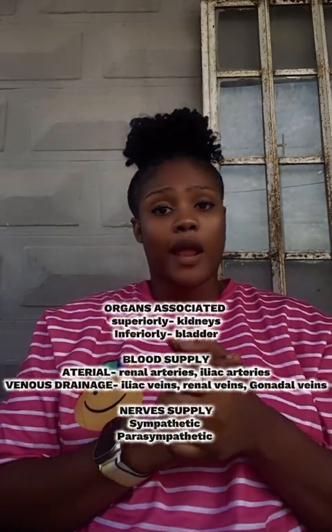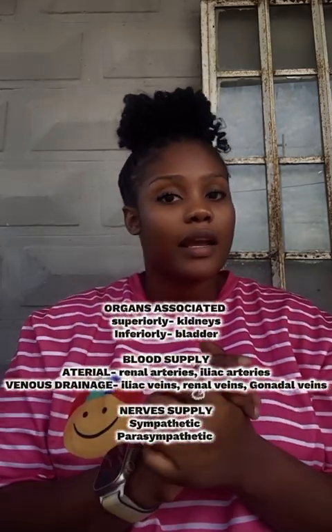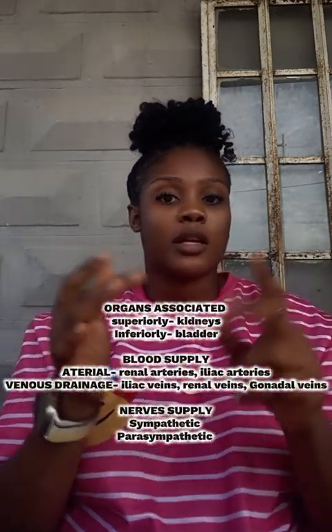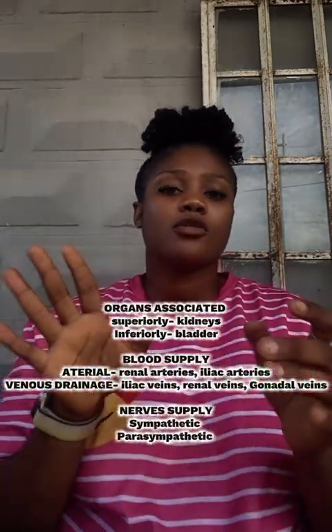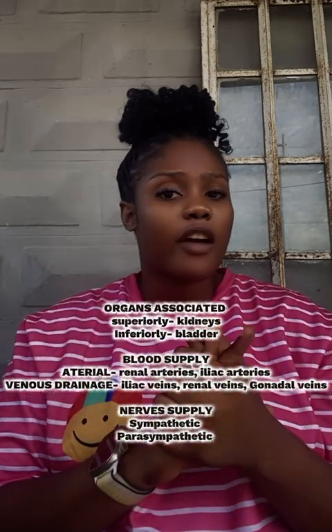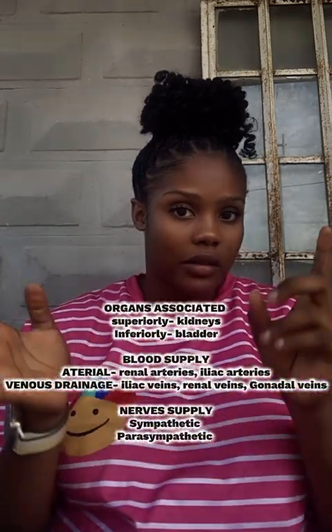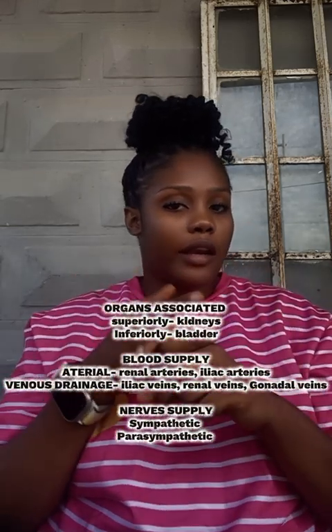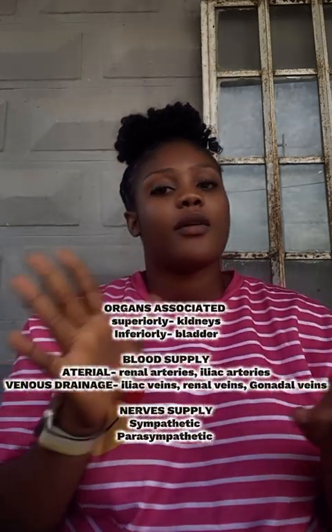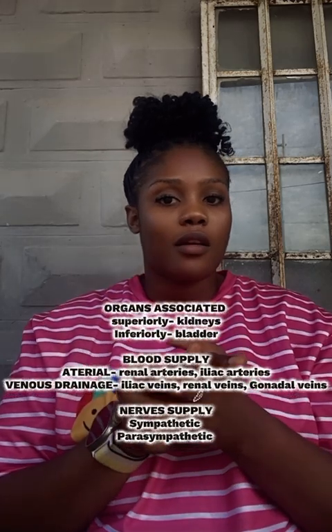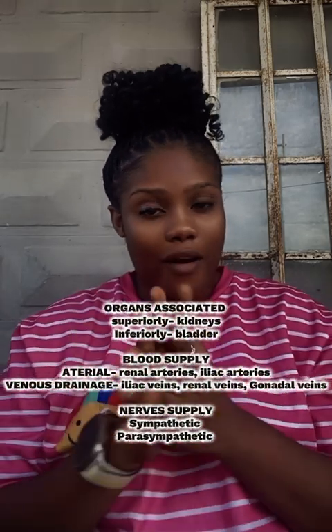Then we have the blood supply. For the arterial blood supply, the ureter gets its blood from two major arteries, the renal artery and the iliac artery. For the venous drainage, it drains through three major veins: the renal veins, the iliac veins, and the gonadal veins. Now we talk about the nerve supply. Actually, it's always sympathetic and parasympathetic.